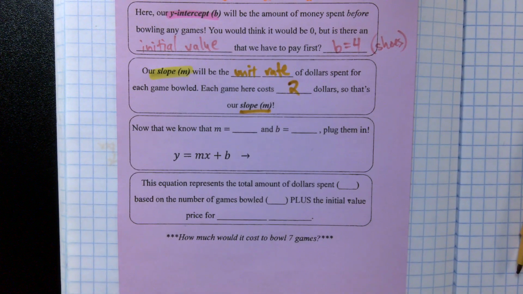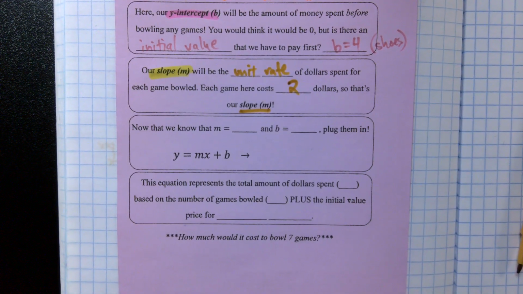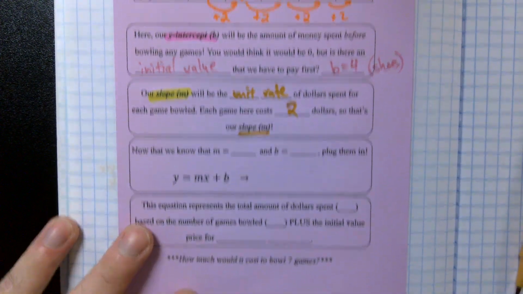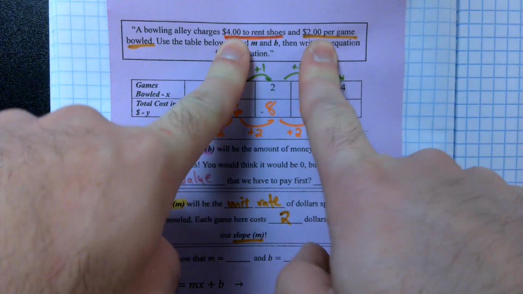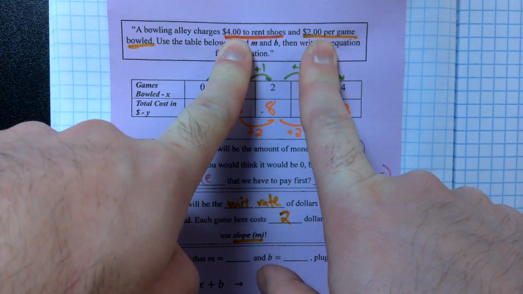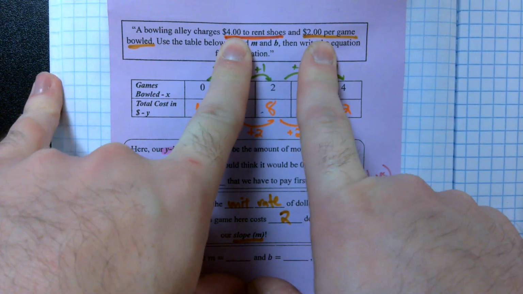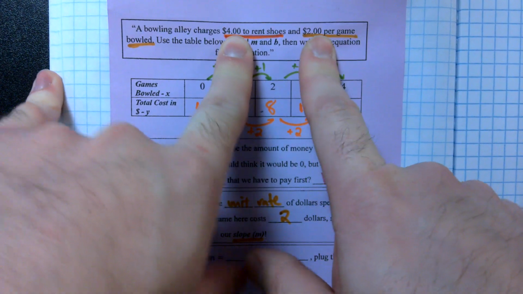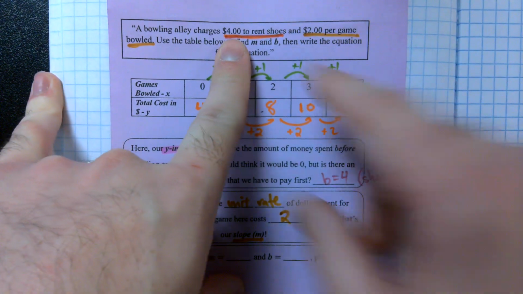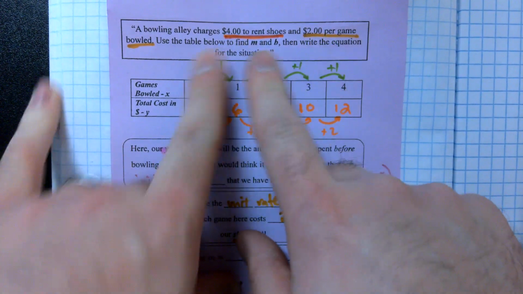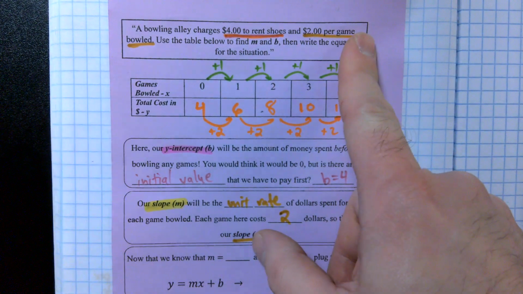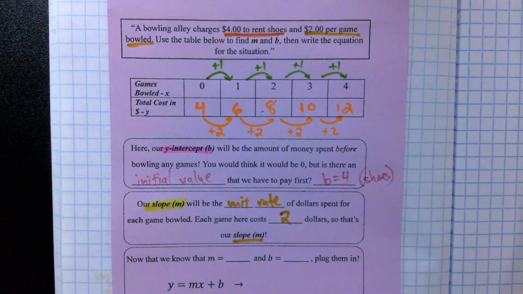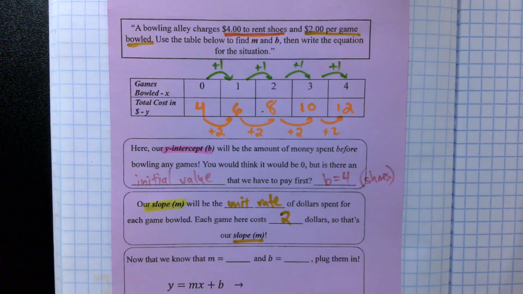So my B is 4, my M is 2. Where have I seen those 2 numbers before? Where have I seen those 2 numbers written out maybe at the very beginning? In the situation, in the word problem we started with. It says they're charging $4 to rent shoes, $2 per game. Okay, I got a 4 and I got a 2. Now I just got to figure out which one's M and which one's B.